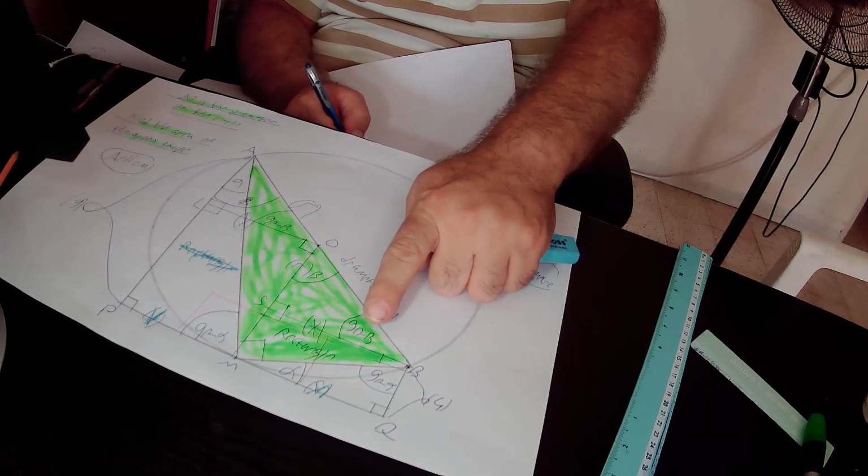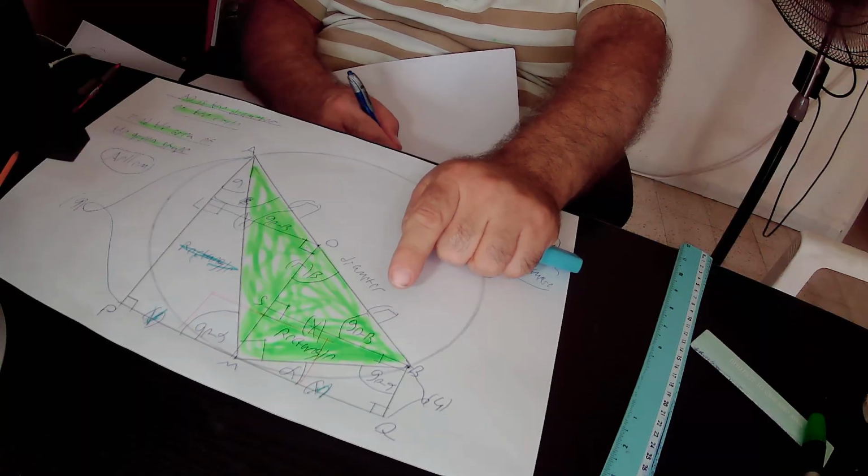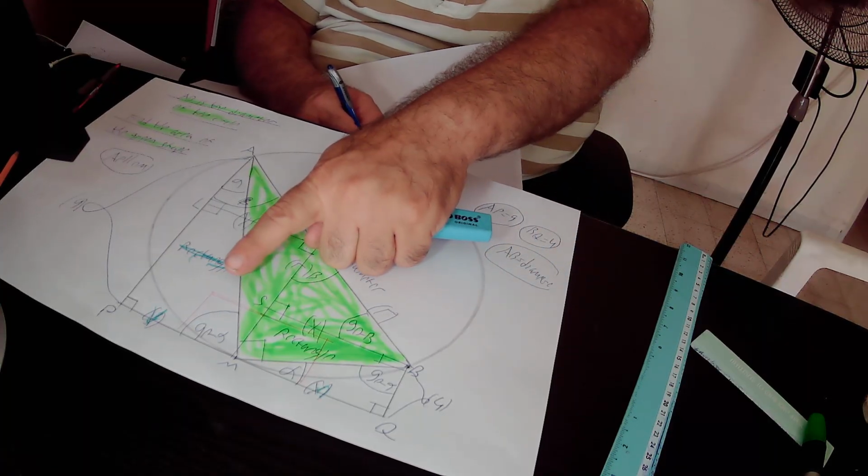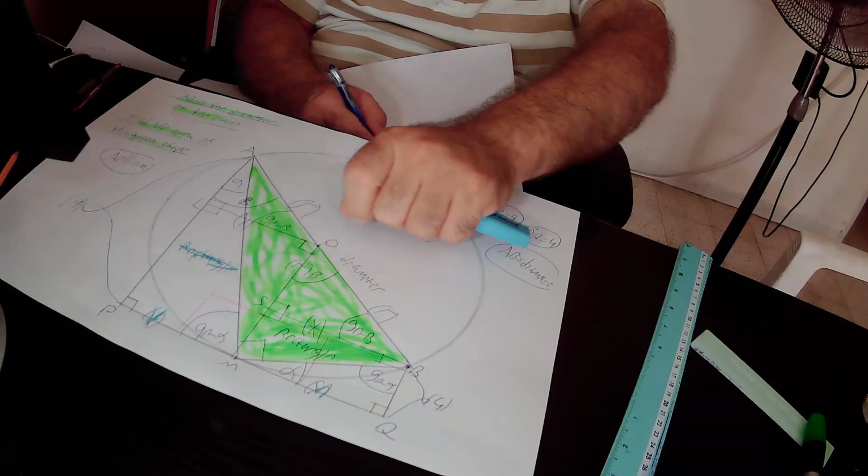But MQ is x, therefore instead of MQ we write x, and PM is also x, so instead of PM we write x.